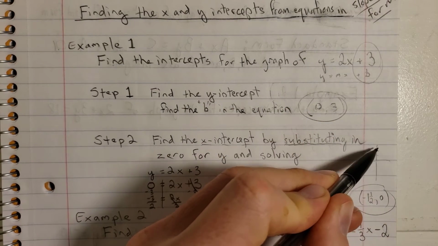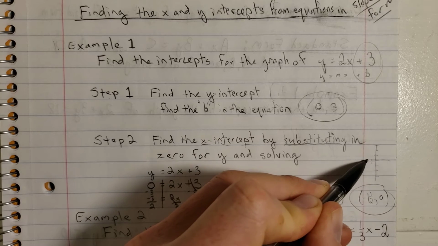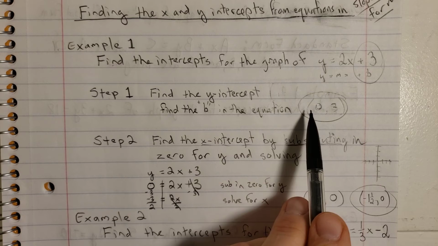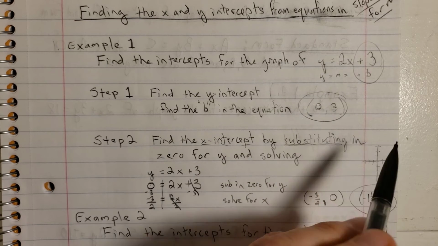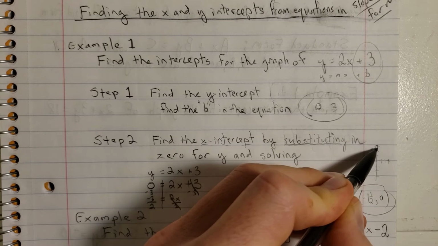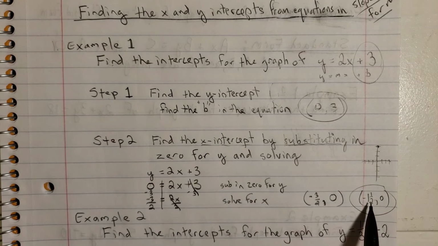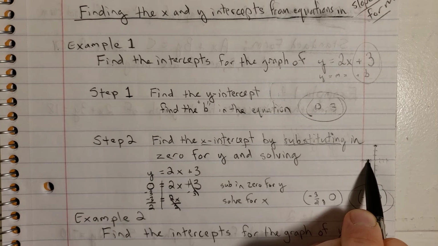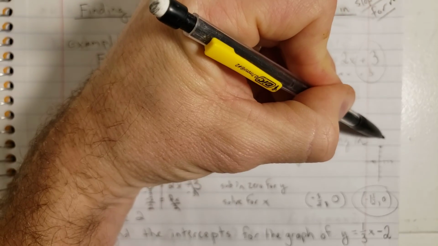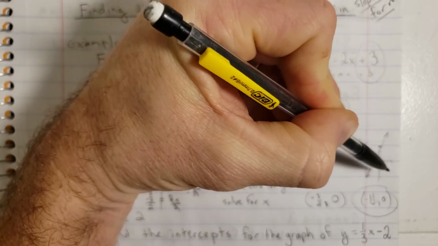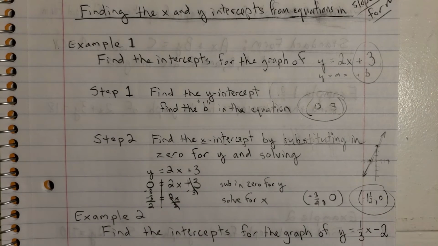All right, 1, 2, 3, 1, 2, 3. The y-intercept would be 0 over, 3 up. And the x-intercept would be negative 1 1/2, so that's negative 1 1/2 right in between there. And then we just connect those two, draw a straight line through. And that's how we do it.